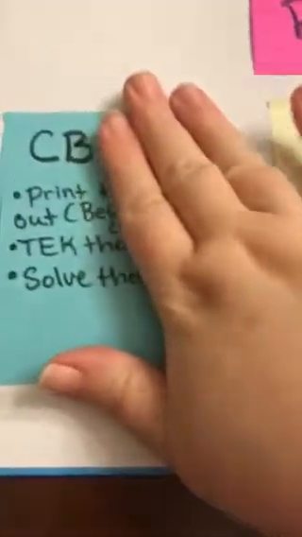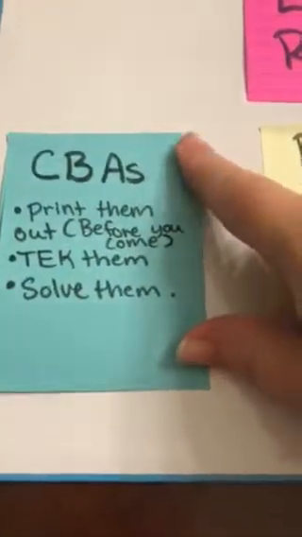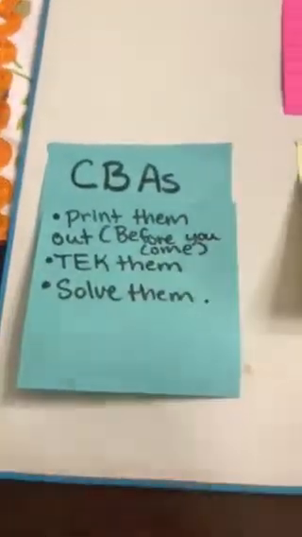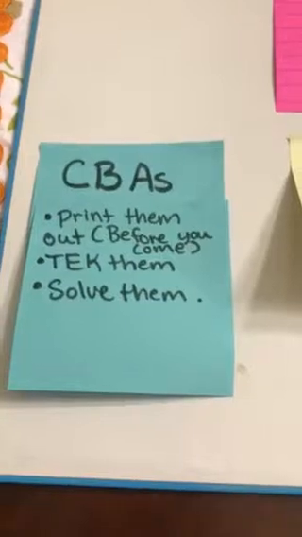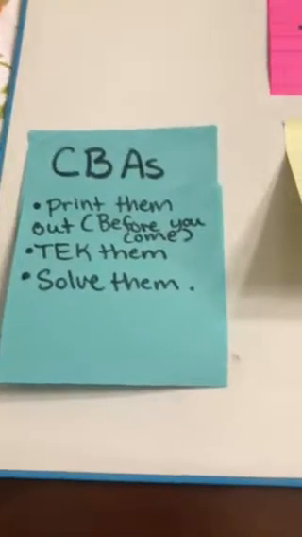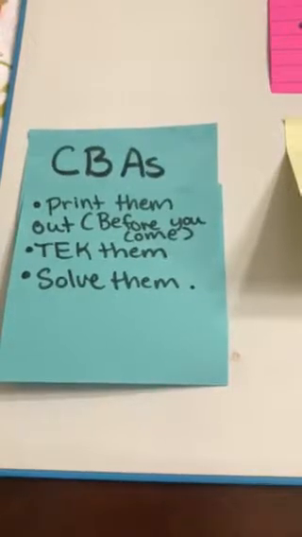Okay, so that's our CBAs. This is our backwards design plan. And we want to make sure we do our CBAs first so we have the end goal in mind of what we want our kids to be able to do, and also looking at the rigor and what our kids need to be able to do at the end of that unit.